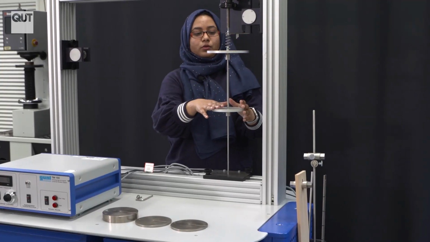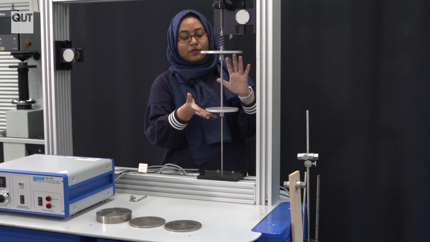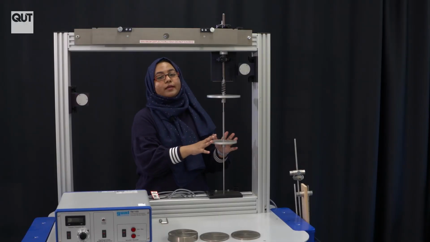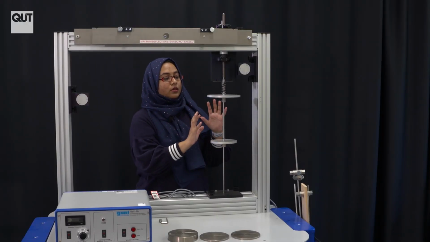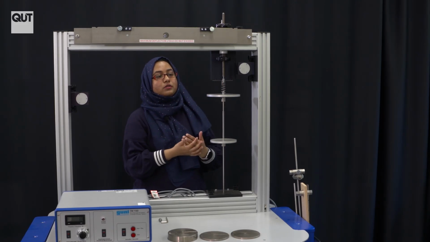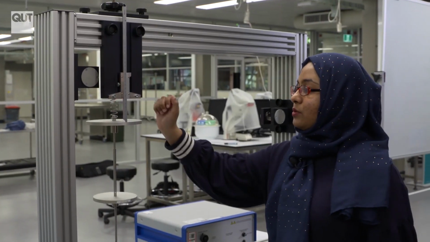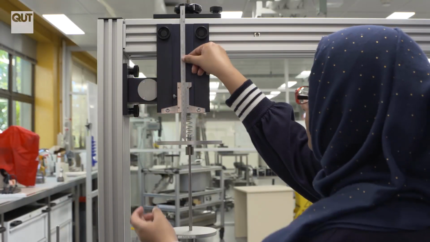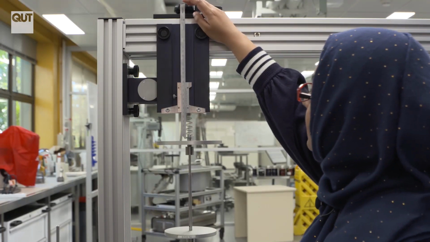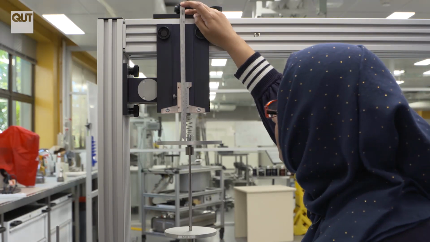Even though we are attaching this attachment, we'll ignore the mass of this attachment, and the elongation that we measure will be considered the static elongation of the spring. To get the static elongation, first we need to measure the length that the spring elongated.